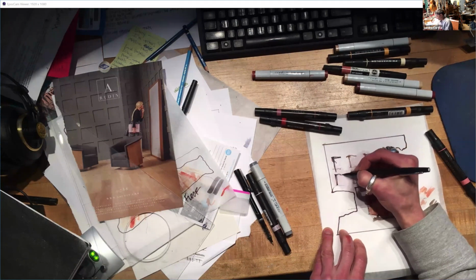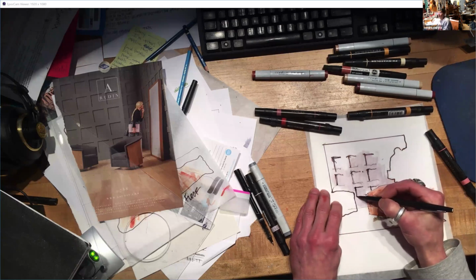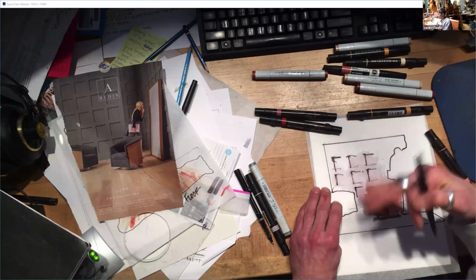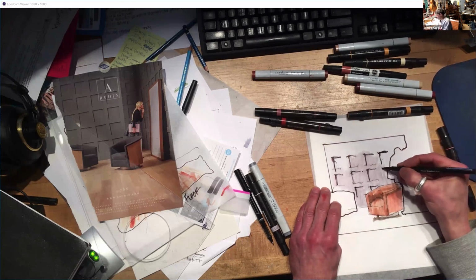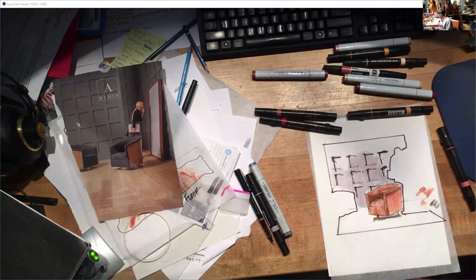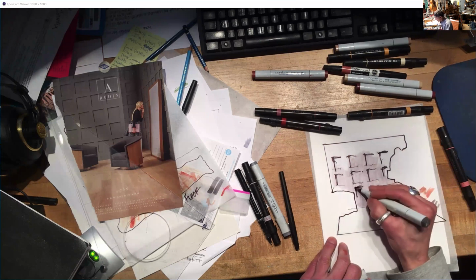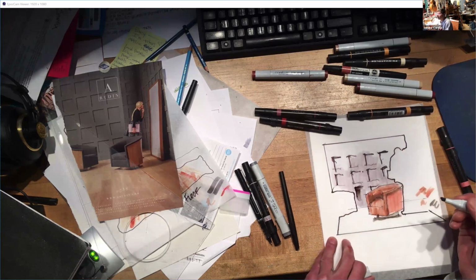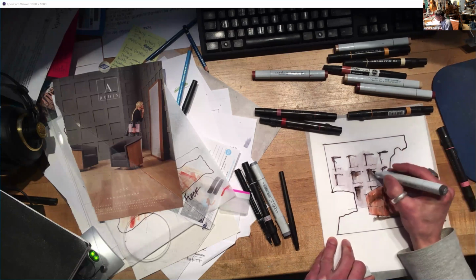Again, you're starting, you've created, and you're responding to marks that you've already made in here. At some point or another, we will have something that we think works.